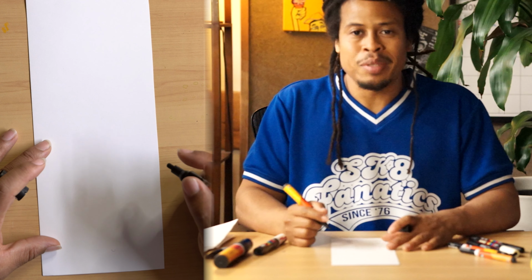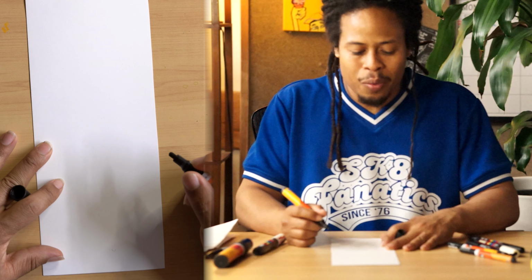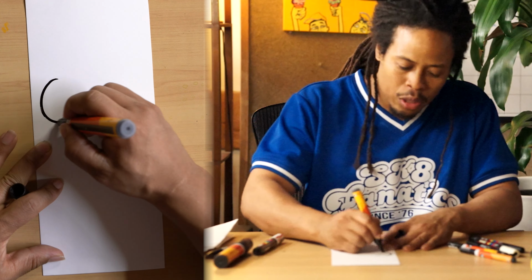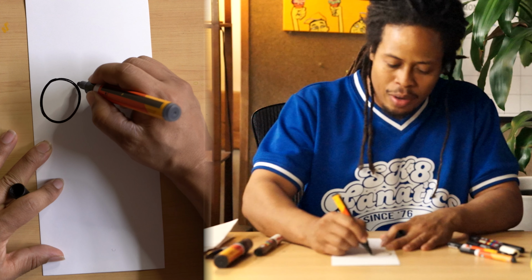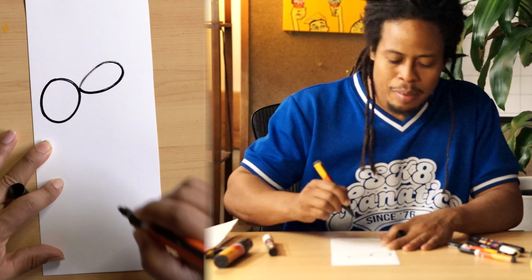So what I like to start with is the eyes. The eyes really give you the soul of the person, the character, and they kind of set the mood and the tone for the rest of the image. So I'll start with eyes, and typically my eyes are asymmetrical, meaning they don't usually have the same shape. So we'll start out with our circle here, and then we'll do something like that.